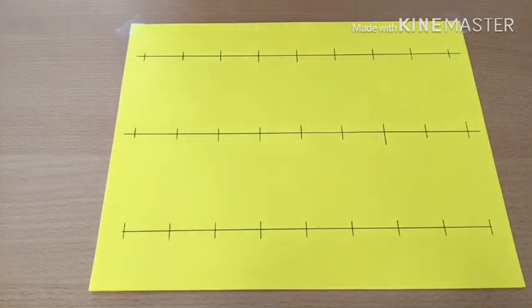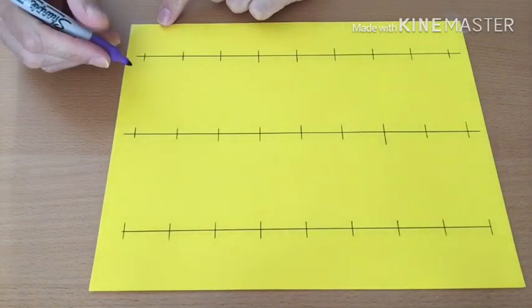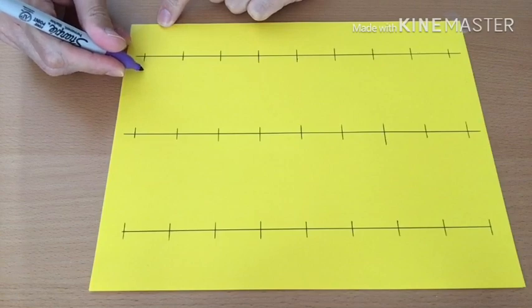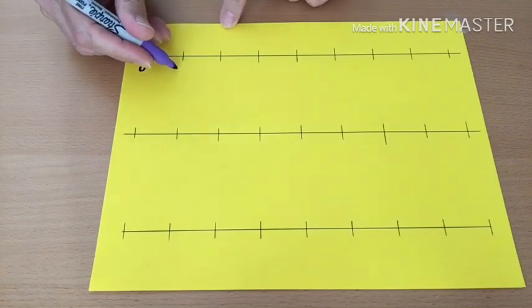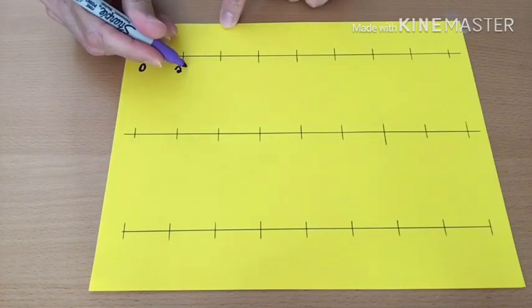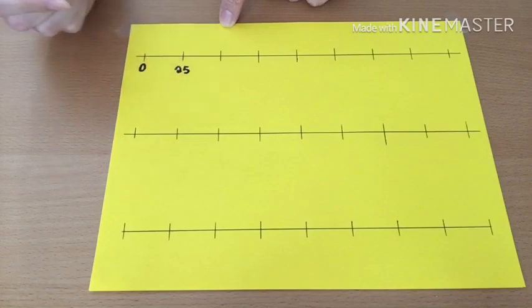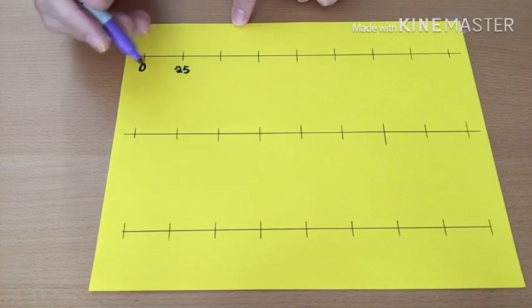On the first number line at the top, we're gonna start way at the left on the first mark with number 0. And then the first one is gonna be number 25. So that means we're gonna be counting by 25s, which is what you do when you count quarters, money.